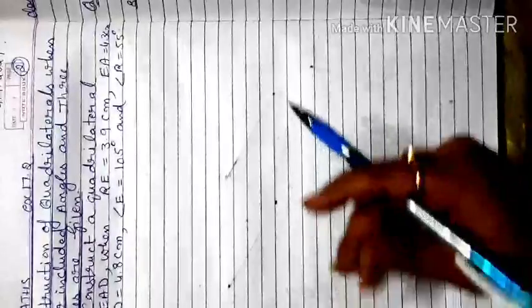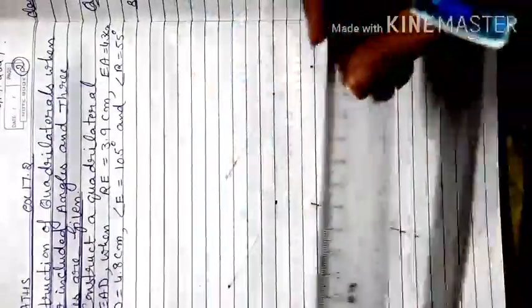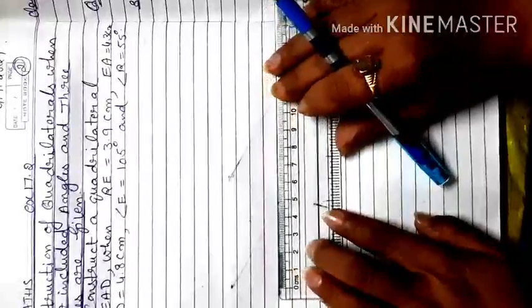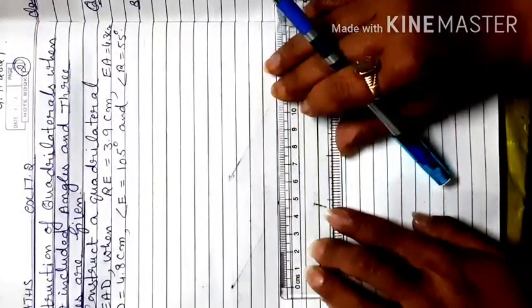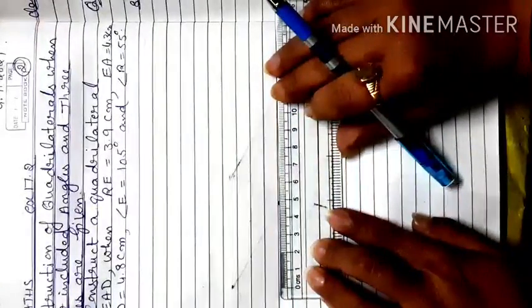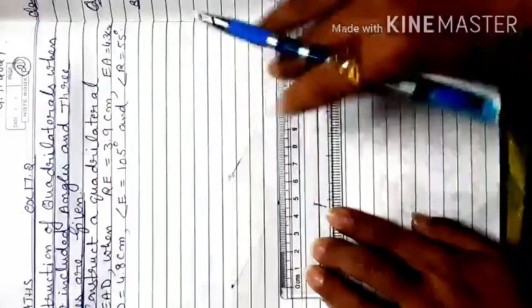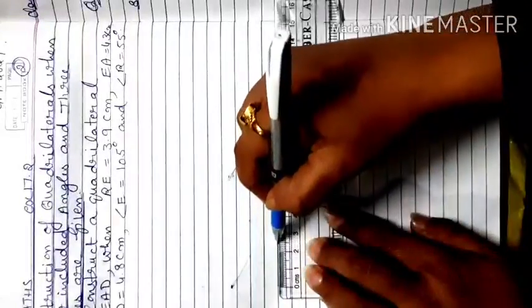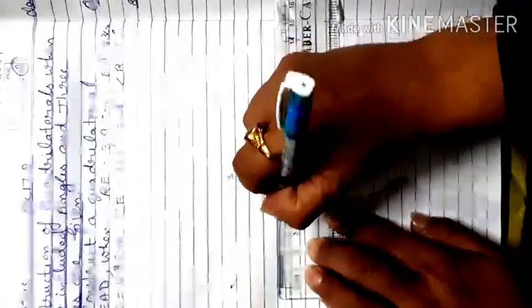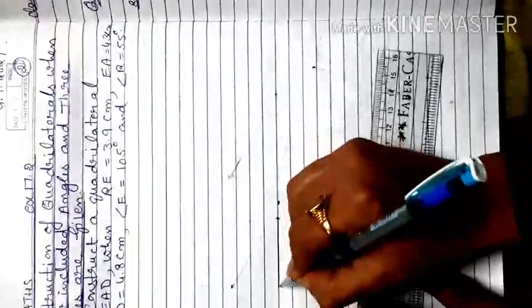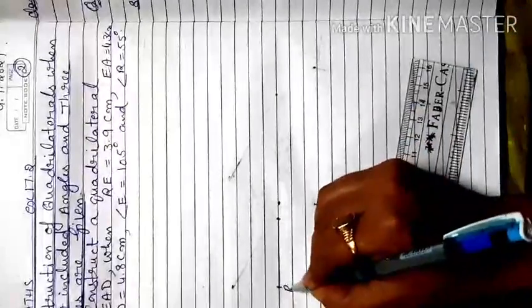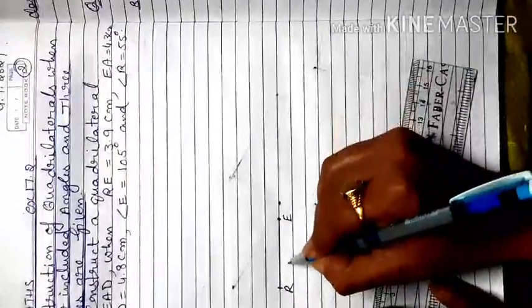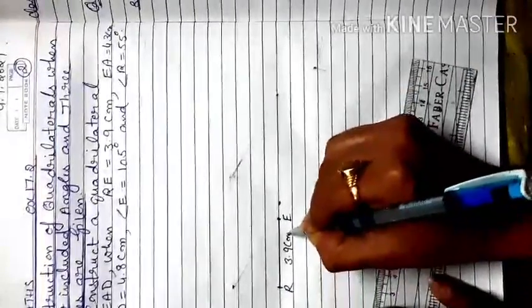So first I will select the line where the two angles lie, that is 3.9 centimeter. I draw a line of 3.9 centimeter here with the scale. I mark it as R and E. So this is 3.9 centimeter.